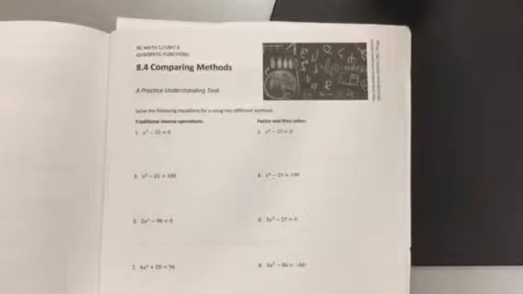8.4 comparing methods. This is a practice understanding task. Remember how I told you all that there's develop, where you're introduced to a new concept, solidify, where you are working on your fluency with that concept, and then practice tasks are where you should really have a good foundation and you should be able to do these without a lot of struggle, okay?